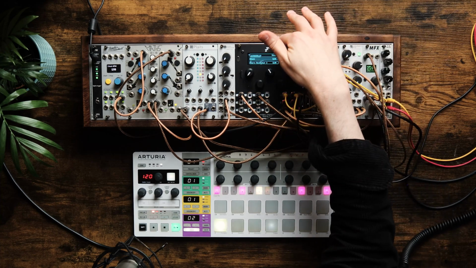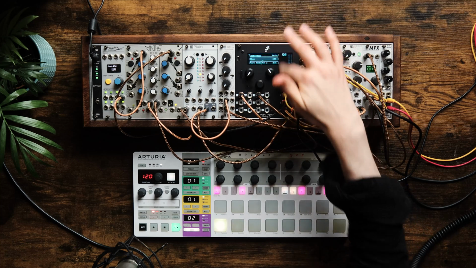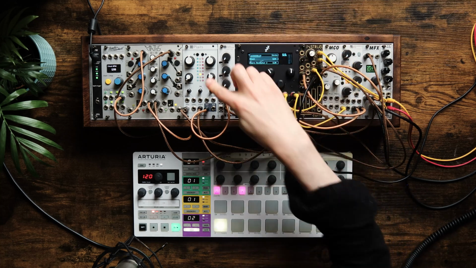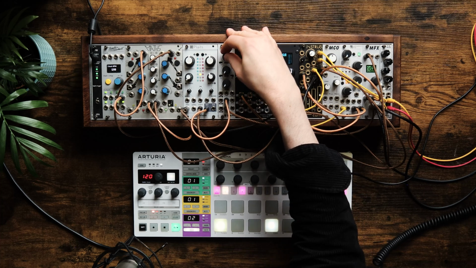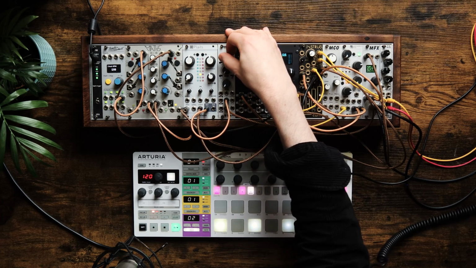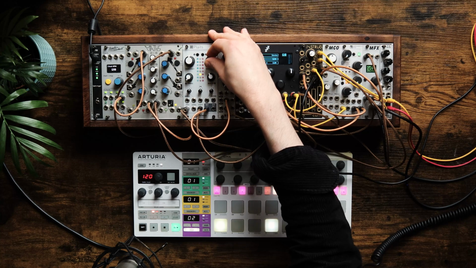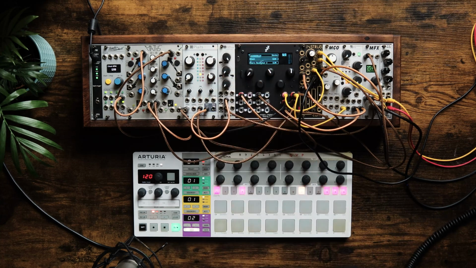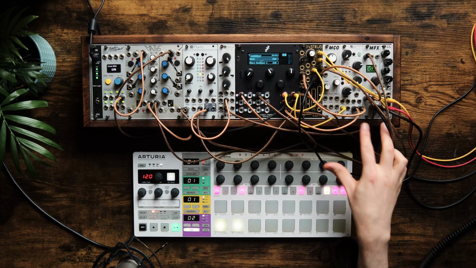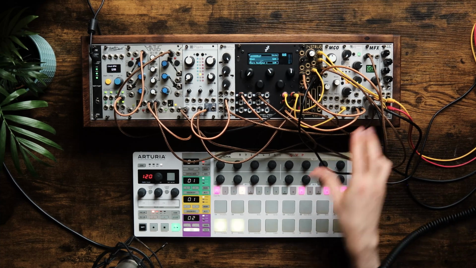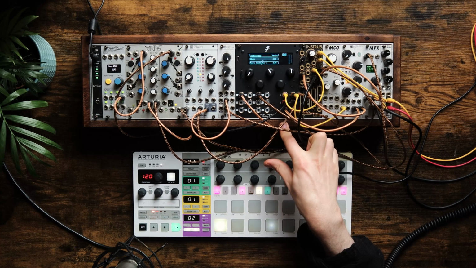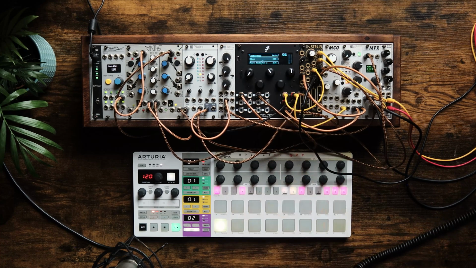Next, I have a shift register algorithm going into the quantizer algorithm, and that is controlling the pitch of Plaits. Plaits is then going into the MFX, which is running a digital delay algorithm. It's being clocked by Disting, and I've also got an LFO modulating the mix or the dry wet control, which is why the delay is sort of fading in and fading out.